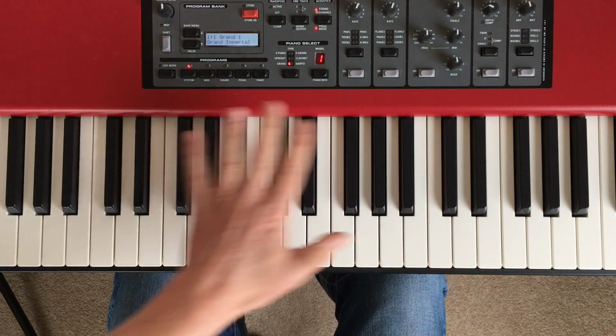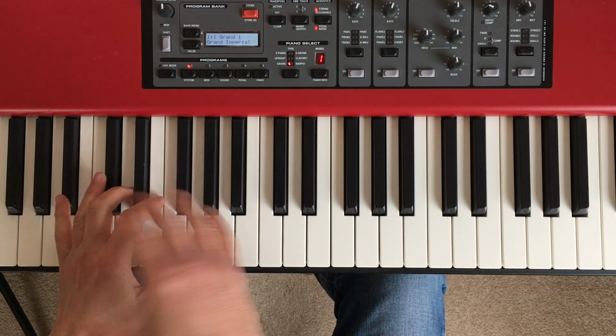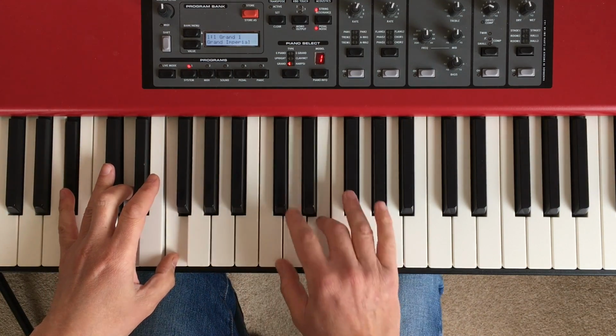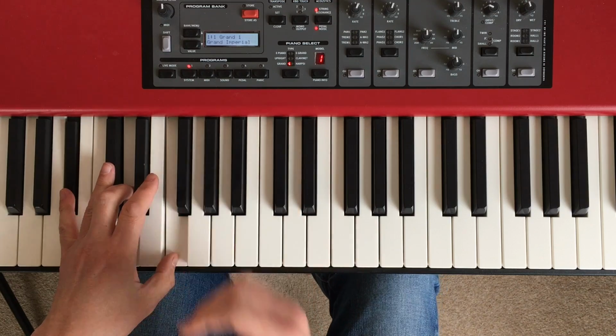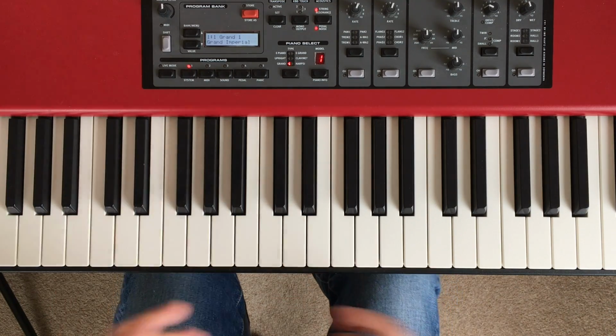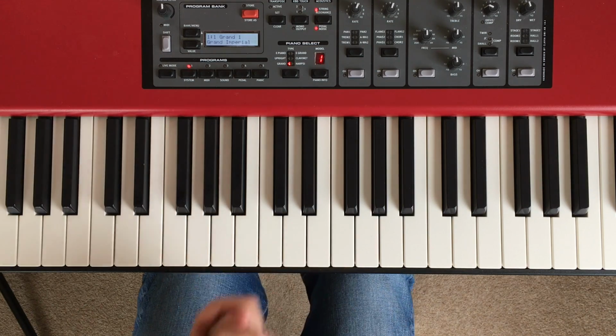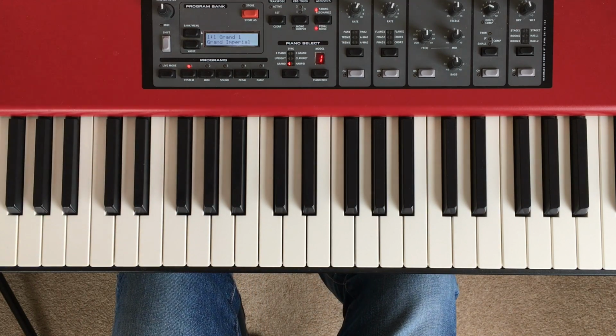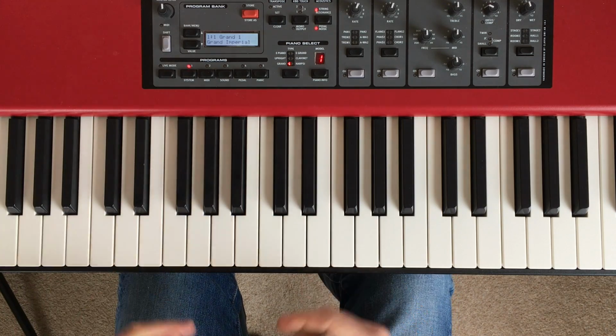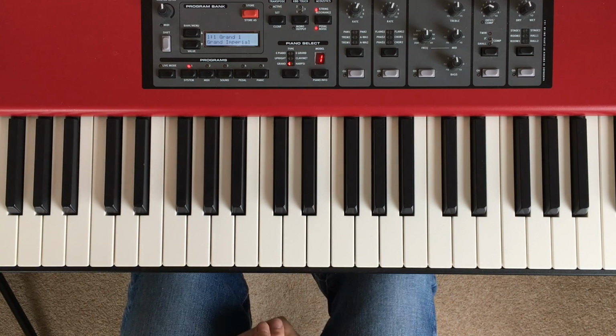So if we were to use that G major scale to improvise against, in particular that B flat chord, we get a really odd, striking sound. That's not to say we couldn't sometimes use it, but it's very jarring. What we want to do is try to find a more organic and more natural sounding alternative.